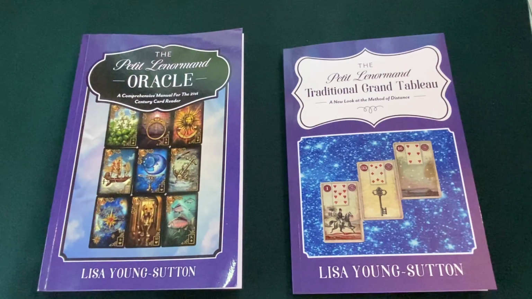Now, the title of this book could have been The Traditional Grand Tableau Made Easy, or The Method of Distance Simplified, or Method of Distance Grand Tableaus for Dummies. Remember the dummy guides used to be all the rage? Because my intention was to convey this system as clearly and succinctly as possible without sacrificing a thorough understanding.